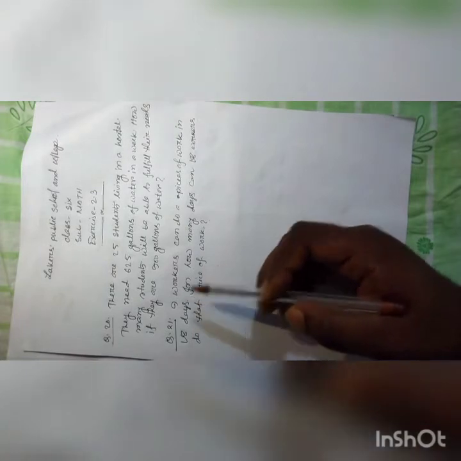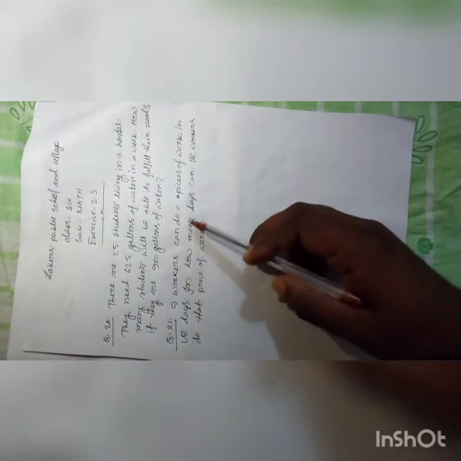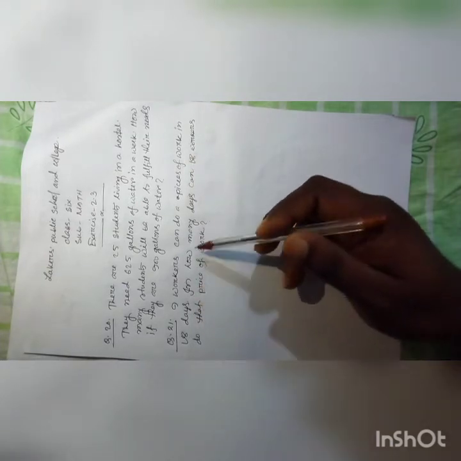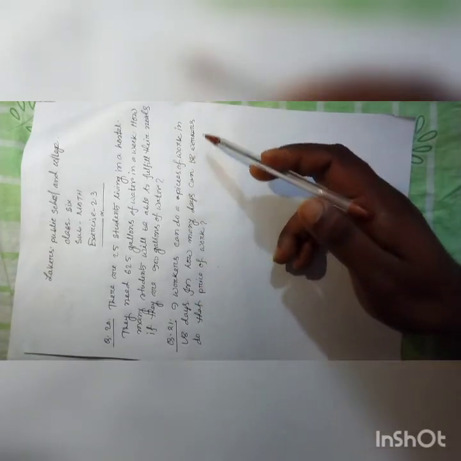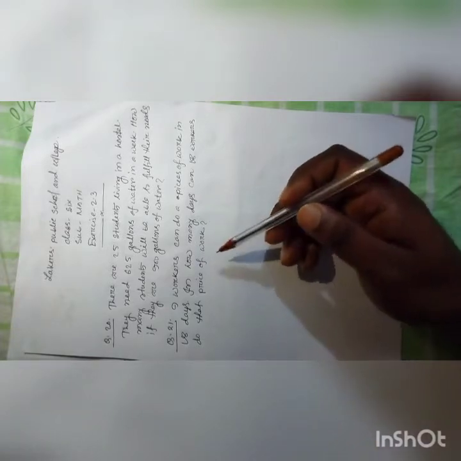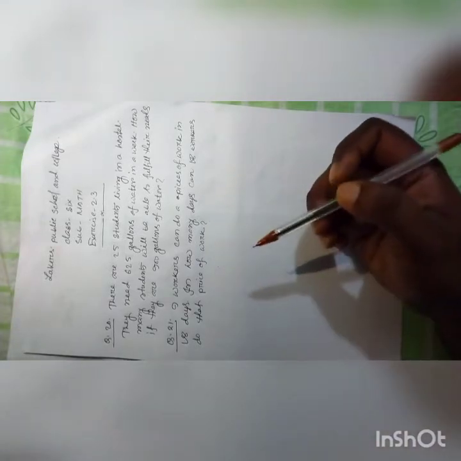Question number 21. 9 workers can do a piece of work in 18 days. In how many days can 18 workers do that piece of work? Okay.